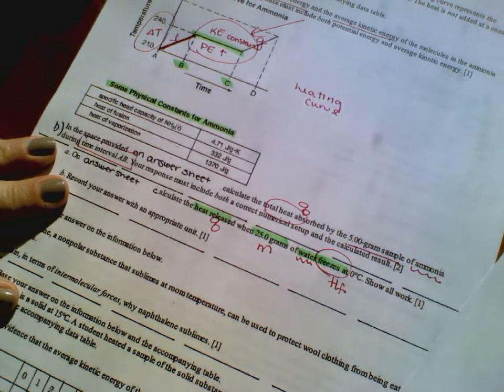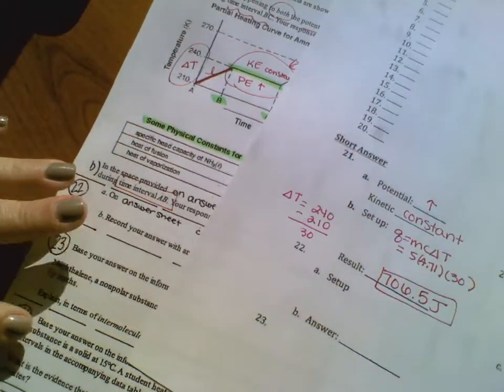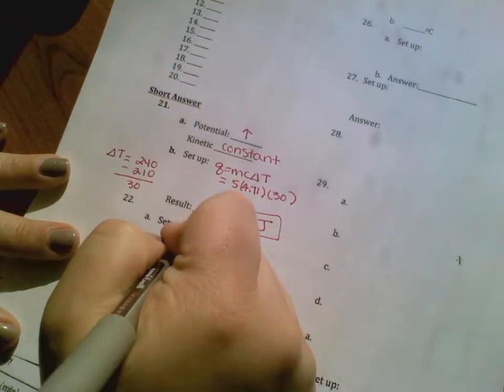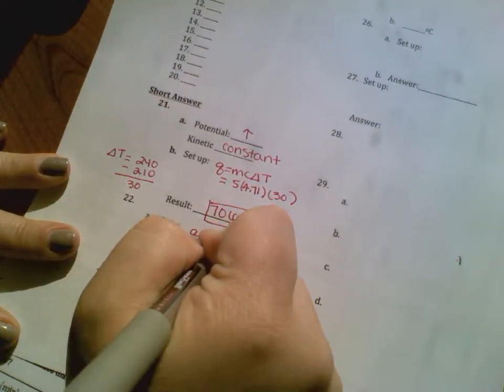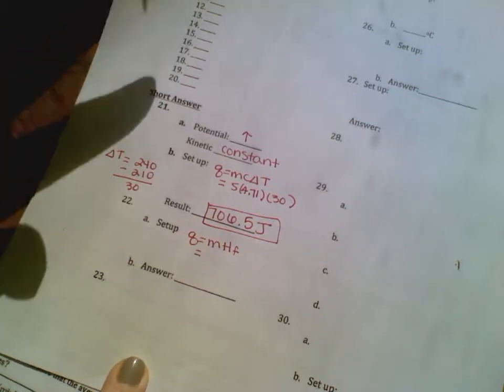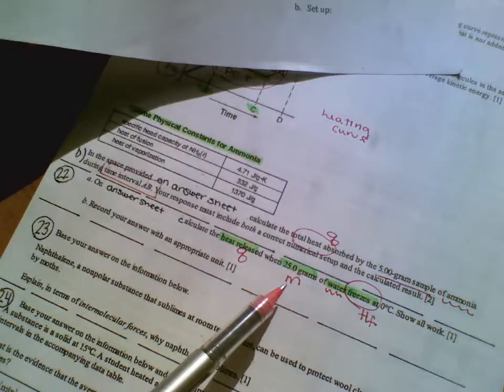So I'm going to go to my answer sheet because it says to show the setup and get the answer. So I'm going to use Q equals m Hf. I know that my mass was 25.